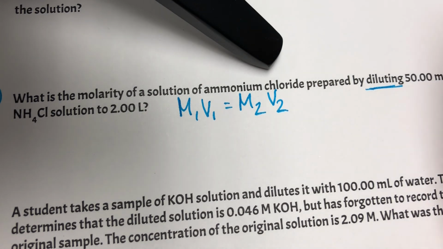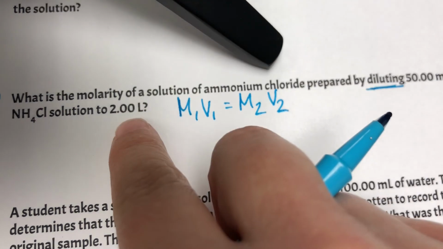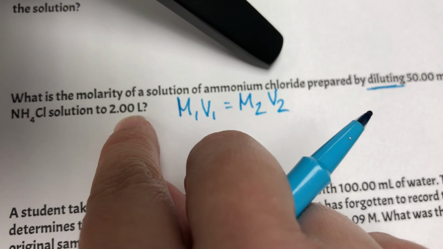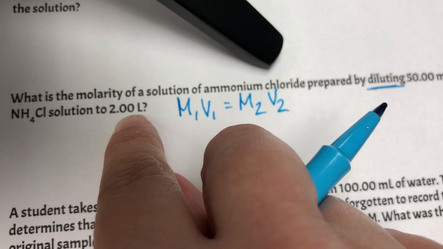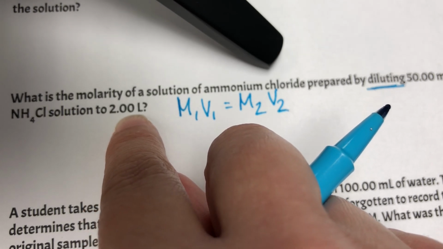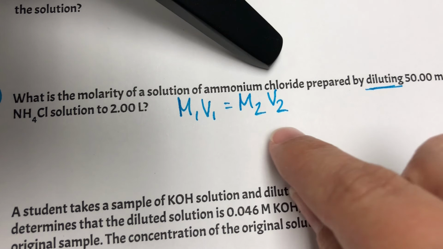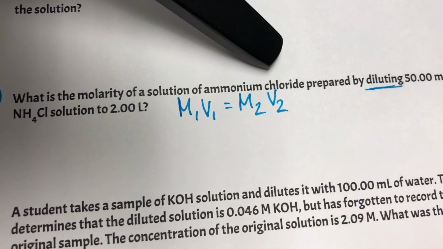So my initial conditions, and for these, you need to have your volume in the same units. They don't necessarily have to both be in liters, but I'm going to put them both in liters this time. As long as, if you have two volumes, they're both in the same units, it works out.